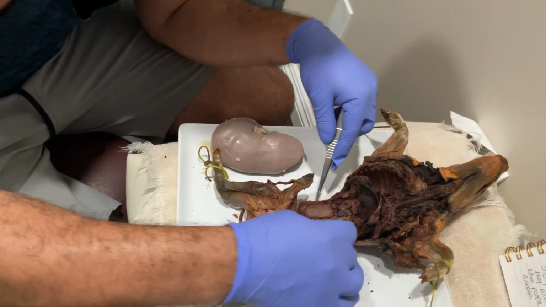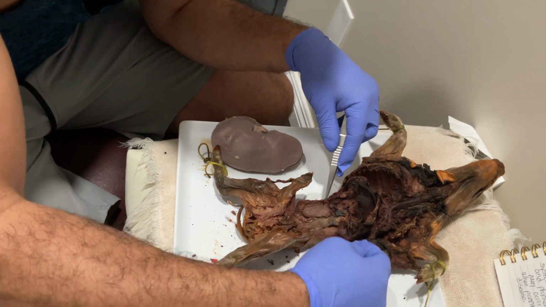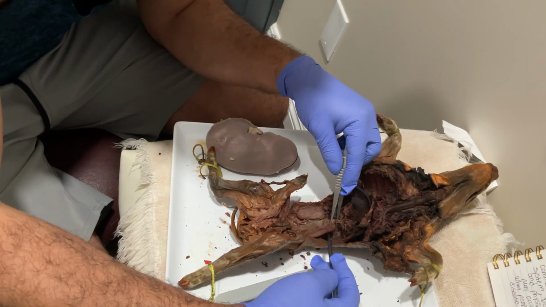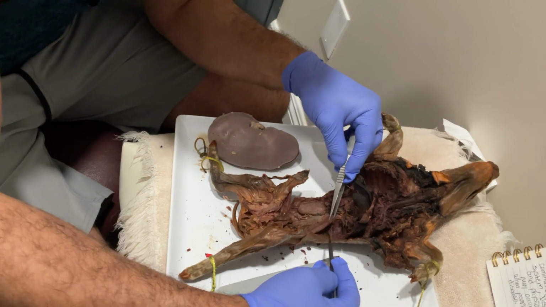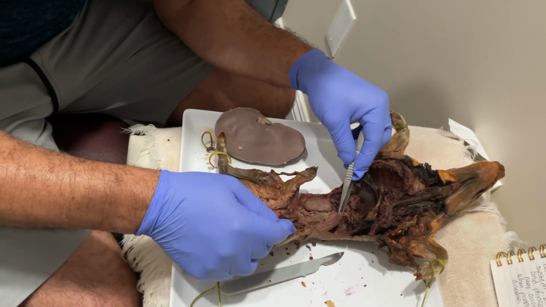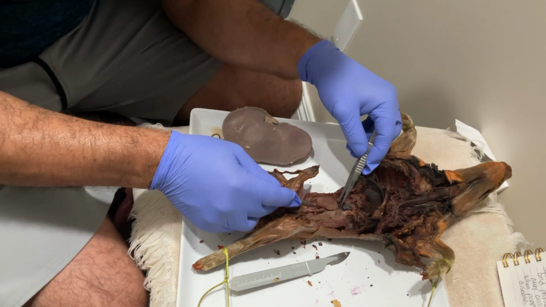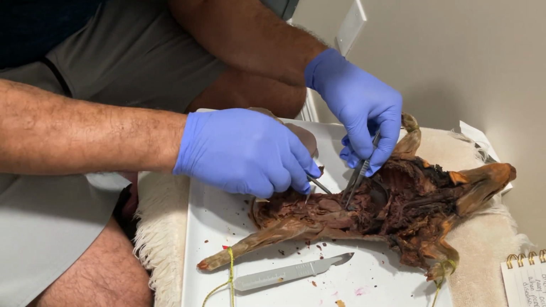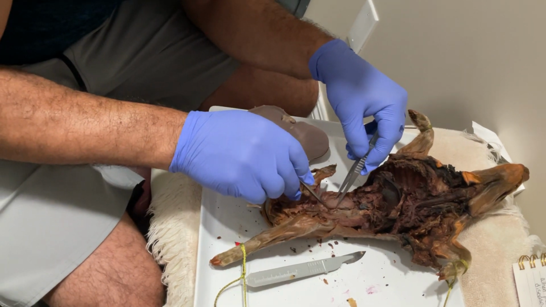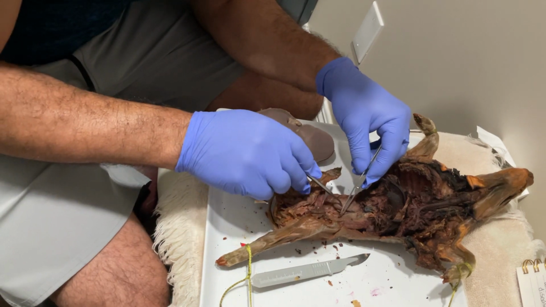So here we have the left kidney, a left ureter, and a left adrenal gland, which is on top of the kidney. This is the adrenal gland, this is the left kidney, and this is the left ureter right here. And this is the right kidney, and this is the right adrenal gland right here on top, and this is the ureter right here, which I broke a little bit, but this is the right ureter.